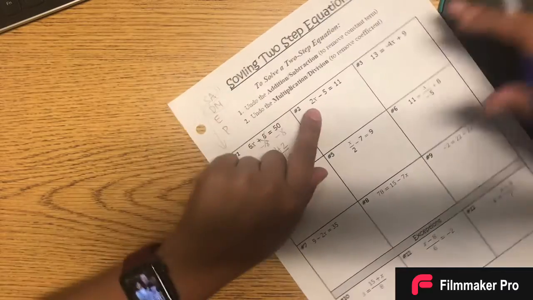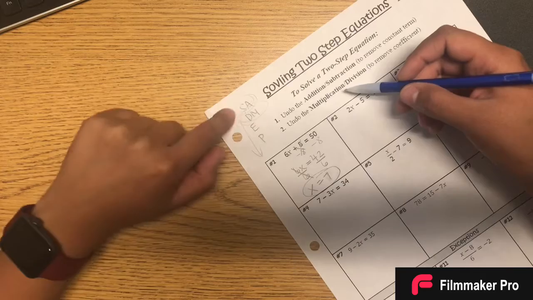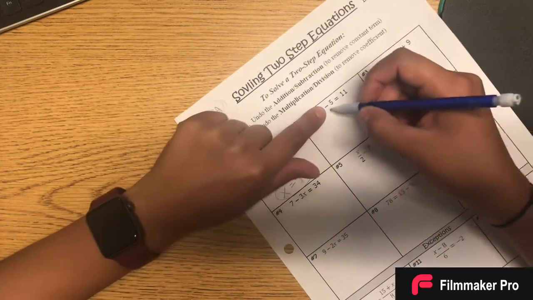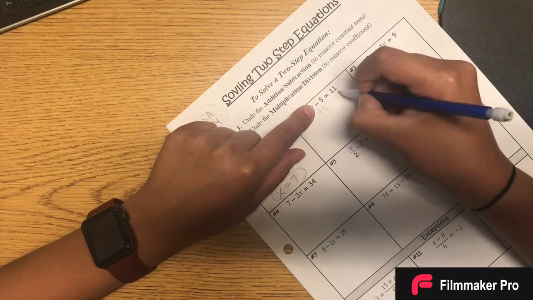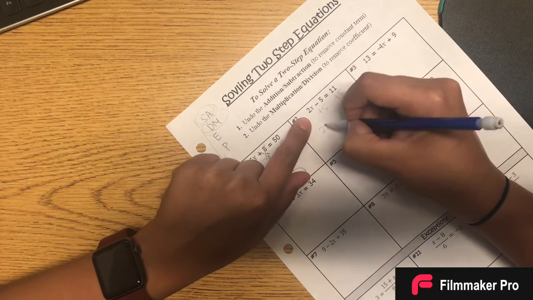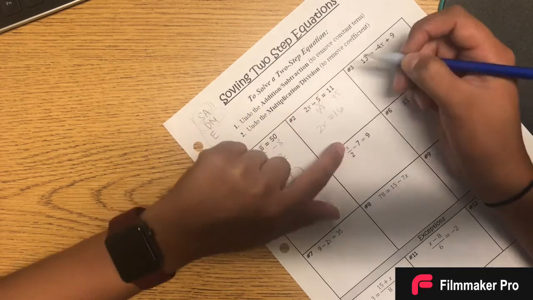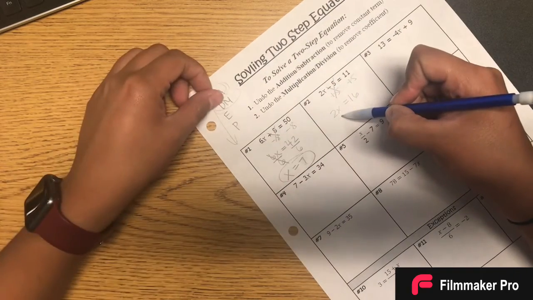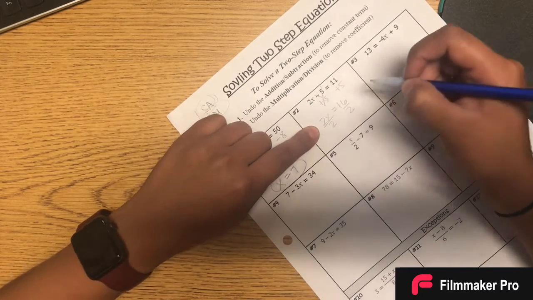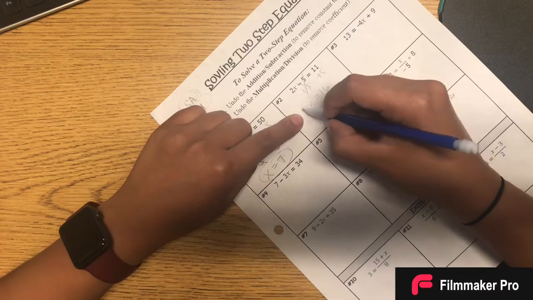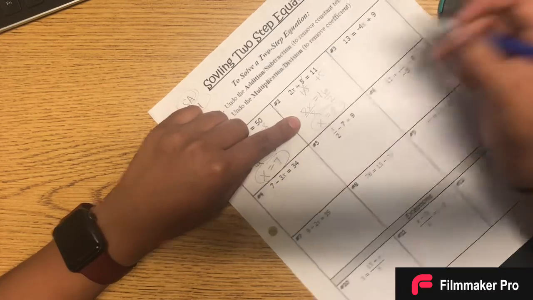Okay, so let's do some more practice problems. If I look at number 2, I see multiplication and I see subtraction. According to SADMEP, I've got to take care of that subtraction first. So the inverse of subtracting 5 is to add 5. And so I have 2x, where these 5's cancel. 11 plus 5 is 16. And now I'm left with a multiplication problem. And the inverse of multiplying is to divide by 2 on both sides. So these 2's cancel, where I have x equals 16 divided by 2 is 8.